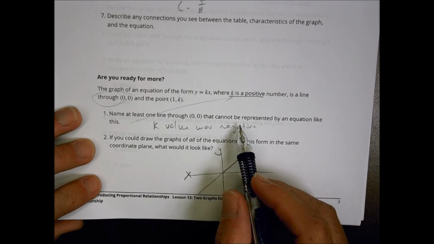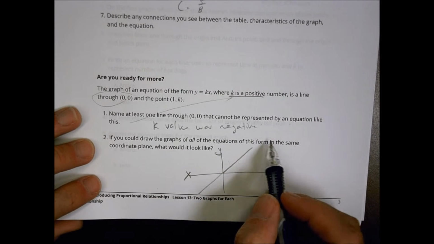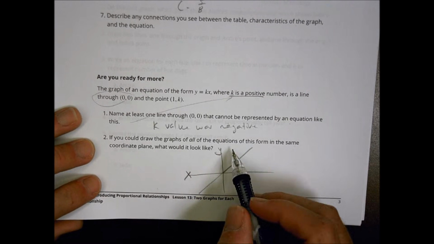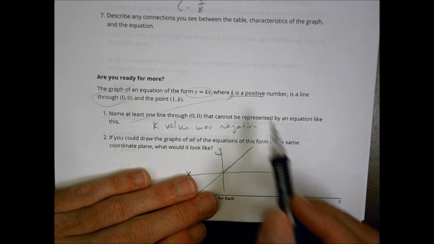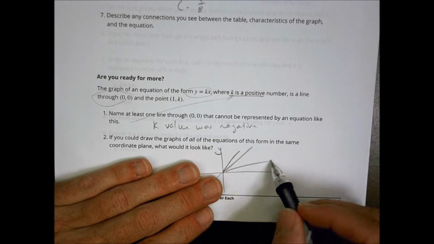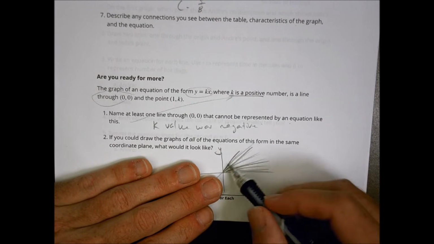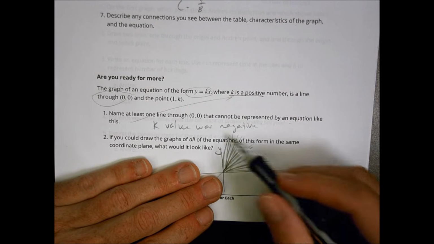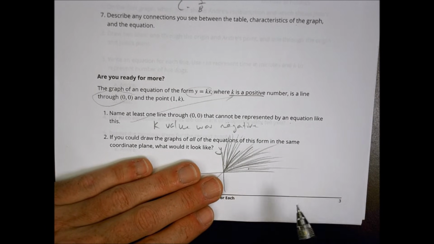So if we could draw the graph of all the equations of this form in the same coordinate plane, what would it look like? So what we're saying is, if I drew every graph that could be represented by this, what would it look like? And so far we did 3, right? We had 1, 2, and 3. And if I kept doing more, I would have more and more and more. I could have a zillion of these, and eventually I would just fill up the entire coordinate plane with lines coming out from the origin.